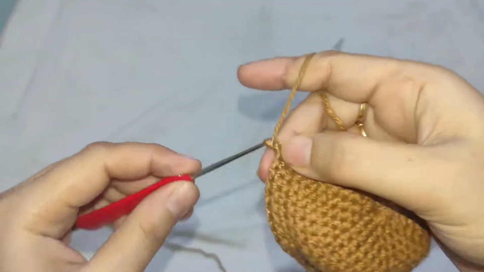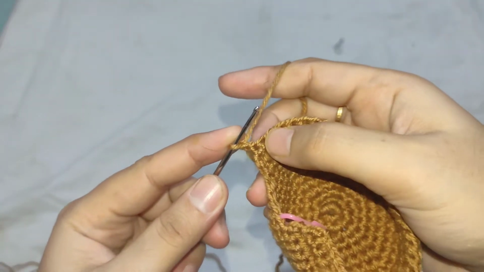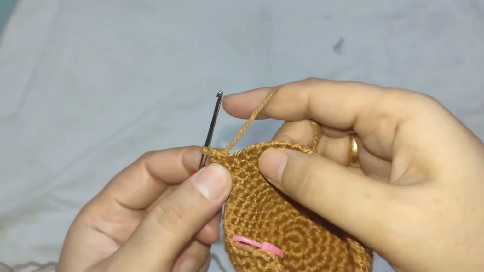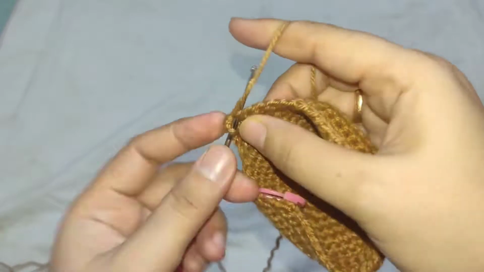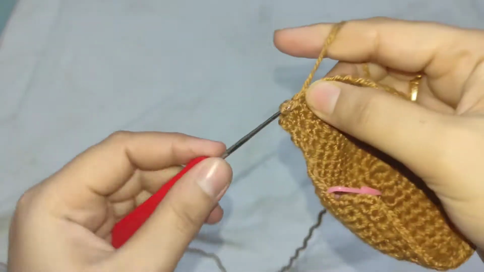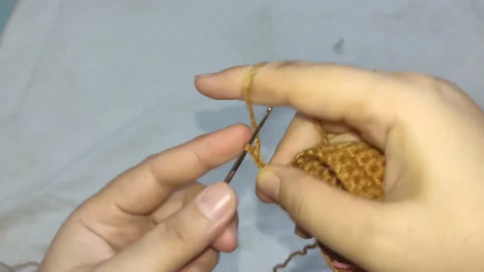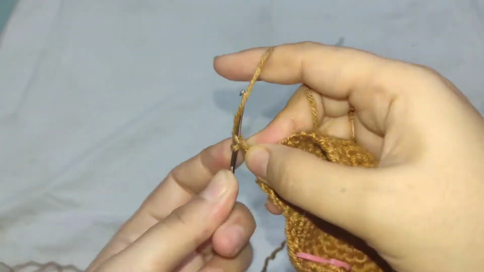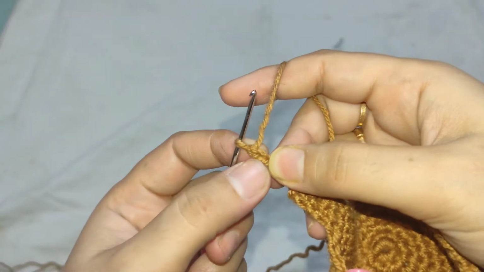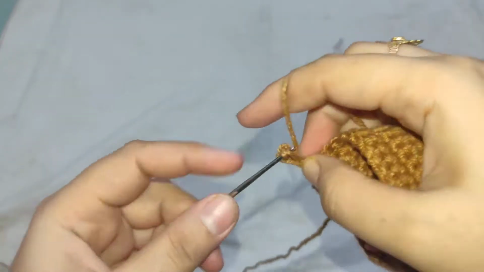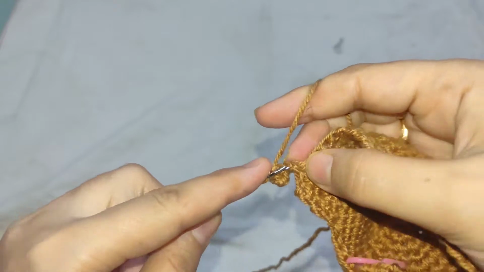Starting round number 14, 1 chain and turn your work. Now decrease. 1 decrease, then 2 single crochet. 1 and 2. Now make chain 4. 1, 2, 3 and 4. 3 single crochet. Skip 1 chain. Look at this. Skip 1 chain. Here 1 single crochet. 2 and 3.